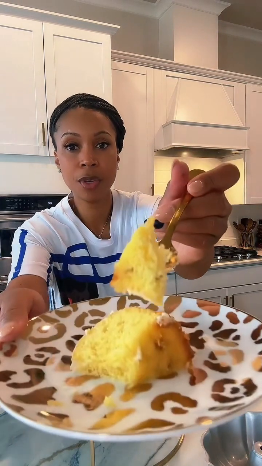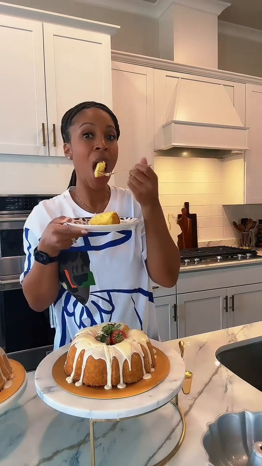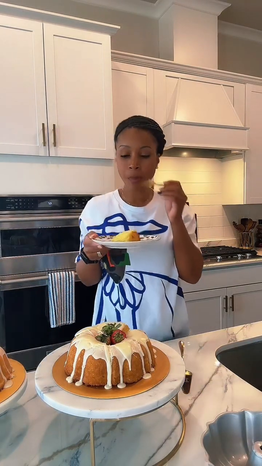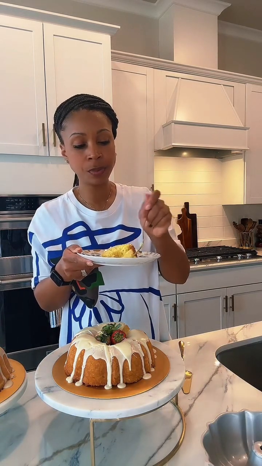Pound cake. Bundt cake. Here's your piece. Ready for it? Thank you. There you go. This is good too. Very good. Very simple. It's good. But they're different cakes. Now let me show you this cake.